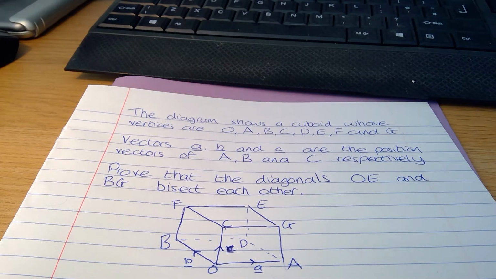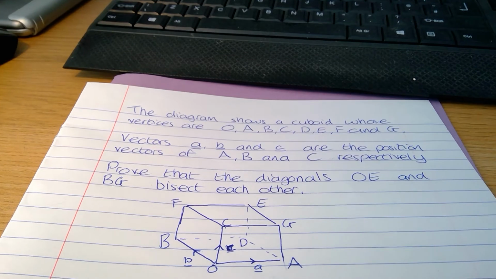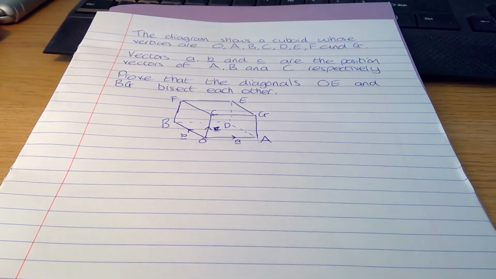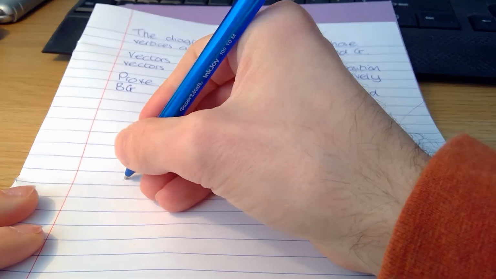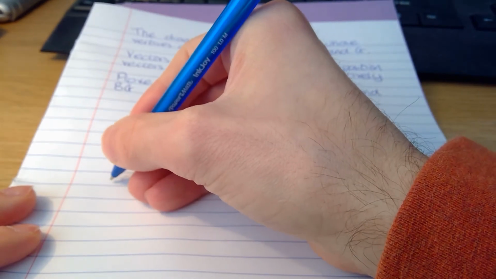So this problem is really about two things. One is showing that the diagonals actually meet at all, and showing that that point is halfway between O and E and halfway between B and G. Okay, so to start with, if we imagine some point on OE, we could express that point as, let's call it M.